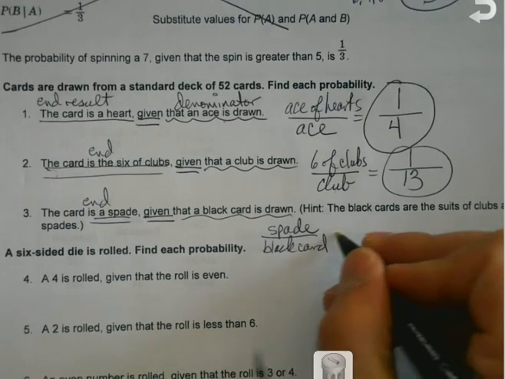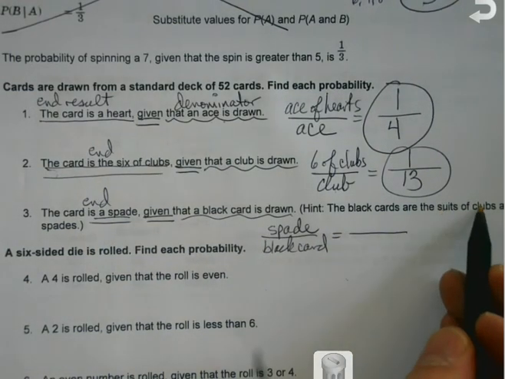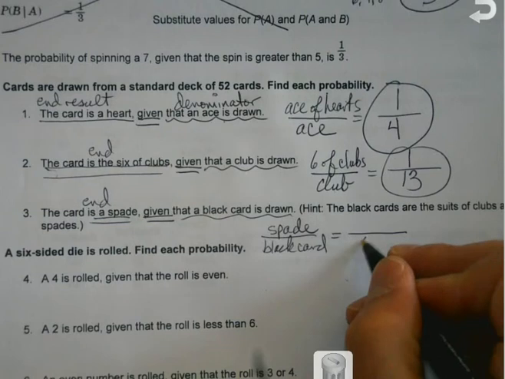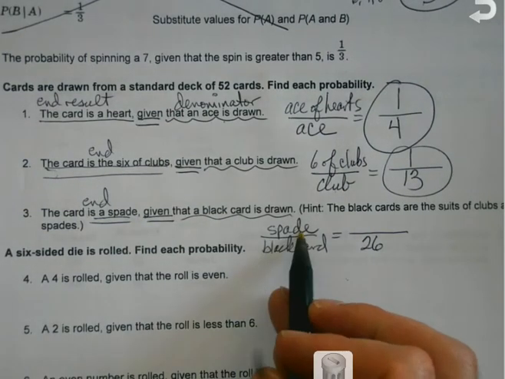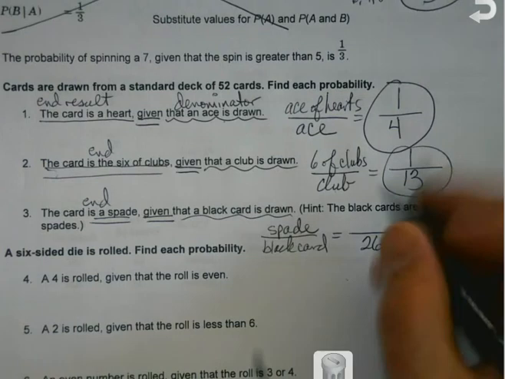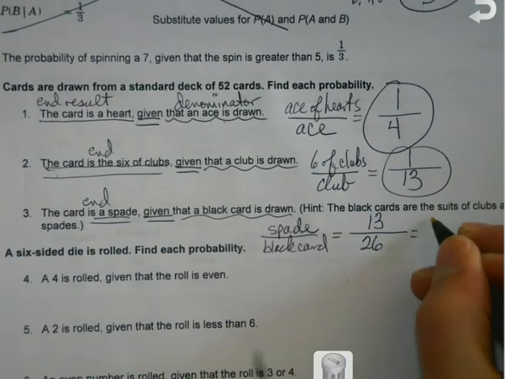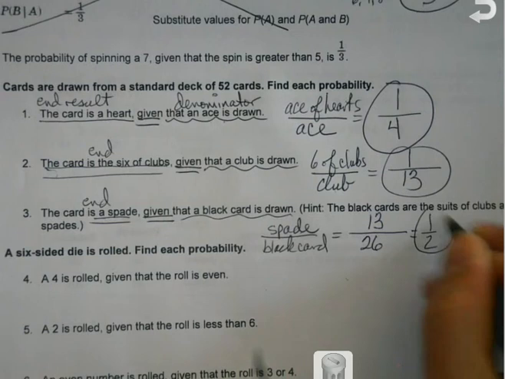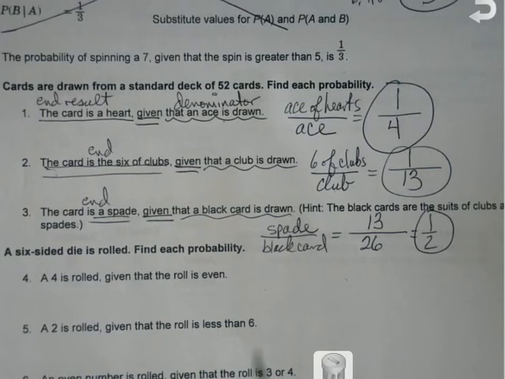Now, black cards, there's 13 clubs and 13 spades. So there's 26 black cards. But spades, there's 13 of them. Always reduce my fractions. 13 over 26 means I got about a 50-50 shot that if I get a black card for sure, that it's going to end up being a spade.